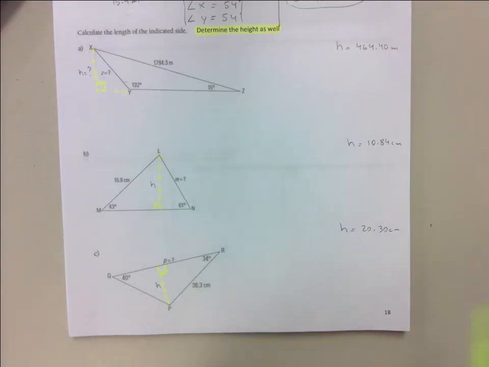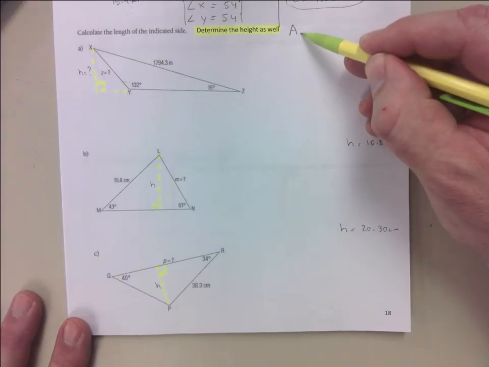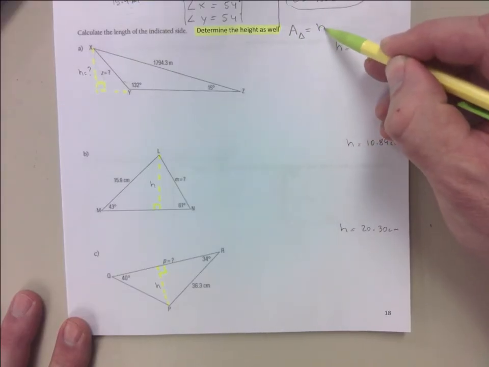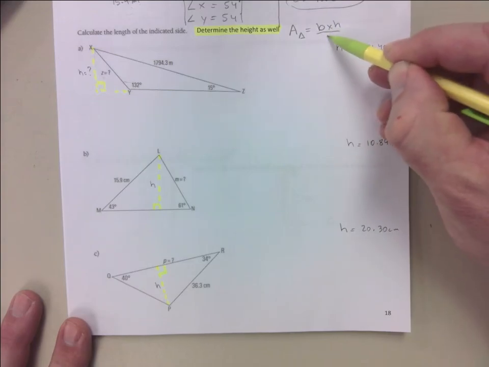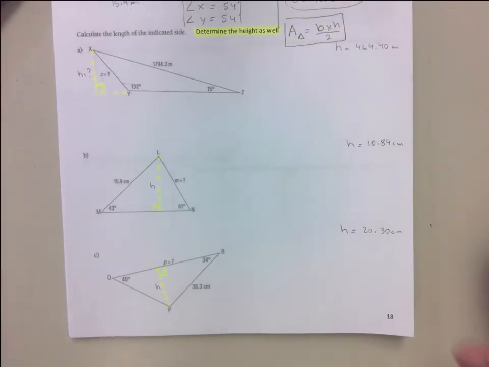Okay. Do you remember how to find the area of a triangle? Base times height divided by 2. Right? Base times height divided by 2. I feel like I should put this somewhere here. Area of a triangle is base times height divided by 2. You won't come across that now, but at some point.